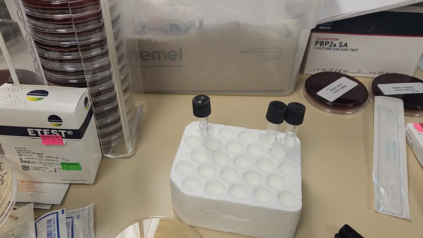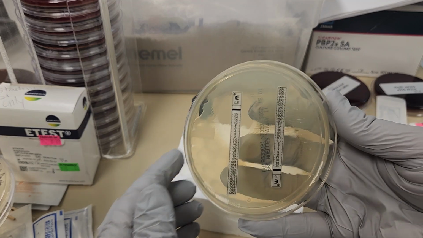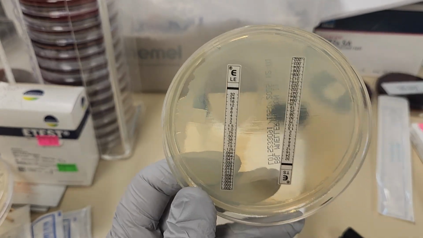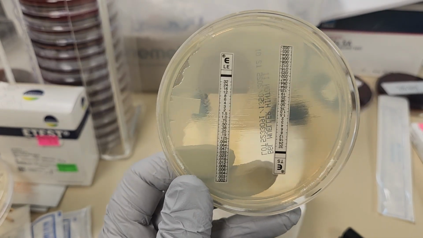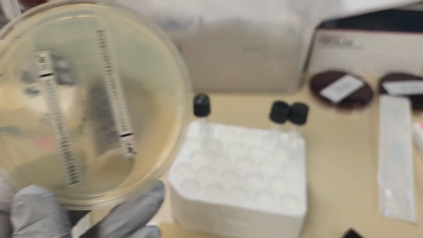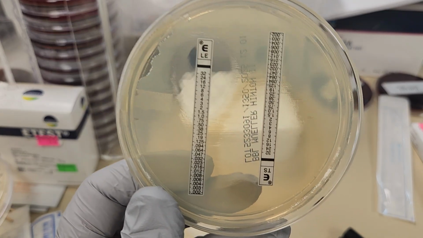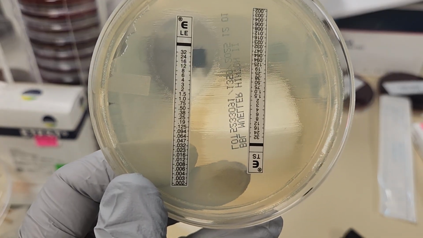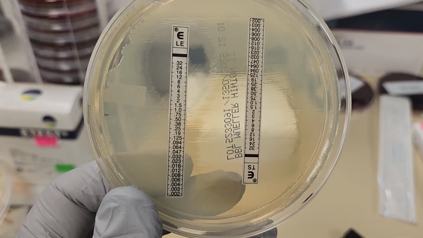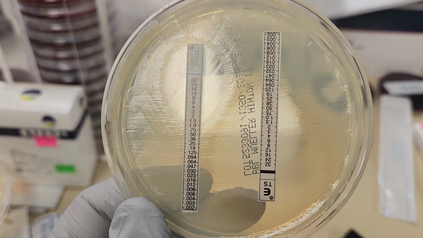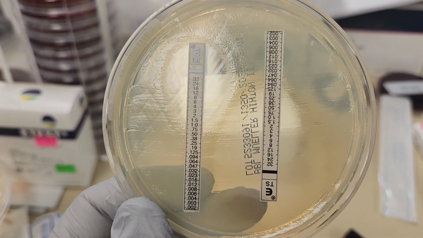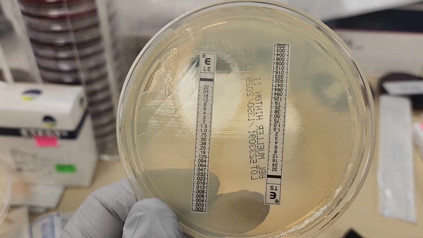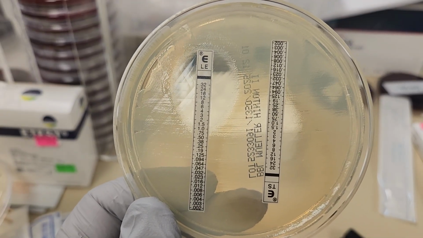Here's a couple other Etests, okay? Different organisms, different antibiotics. This LE represents levofloxacin. See if I can get that out of the way. Maybe that might help you read that a little bit more, okay? I'm reading the zone of inhibition to be right at about 1.5, okay? That is where it is being completely inhibited.